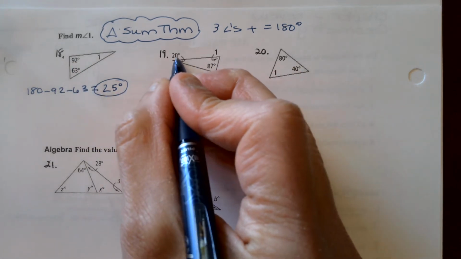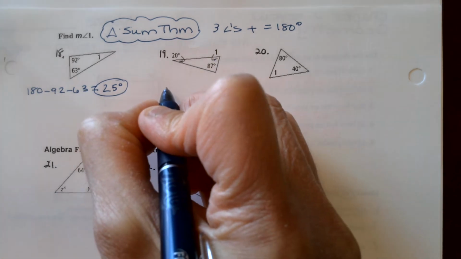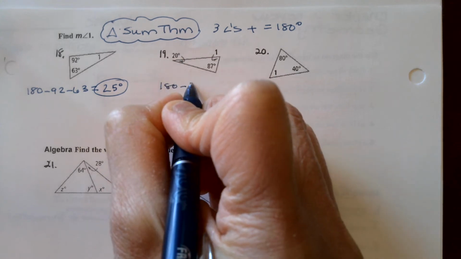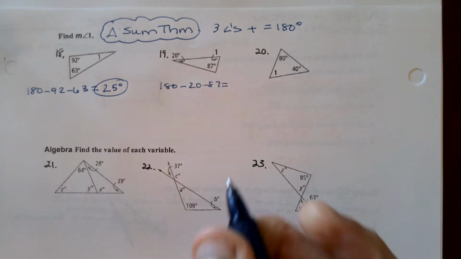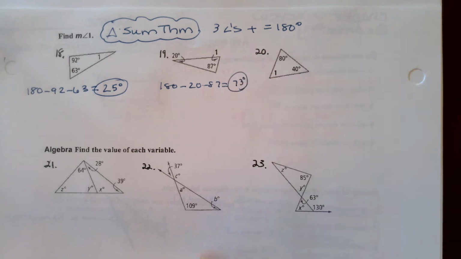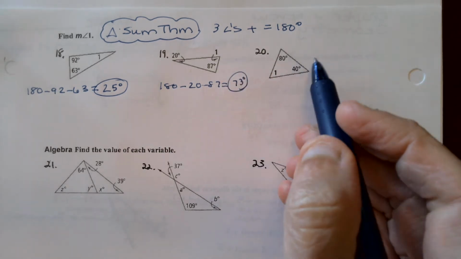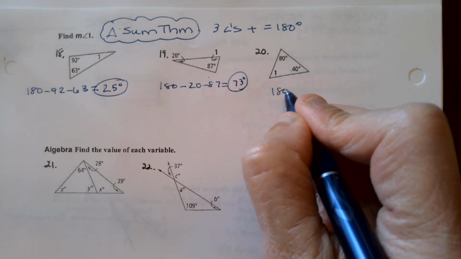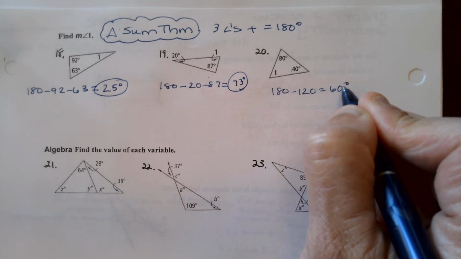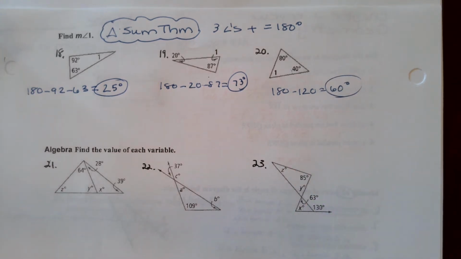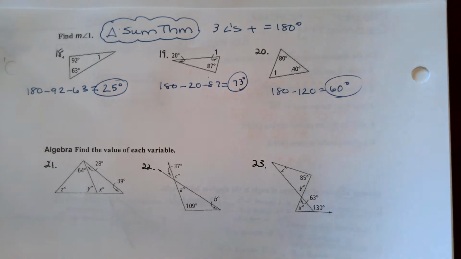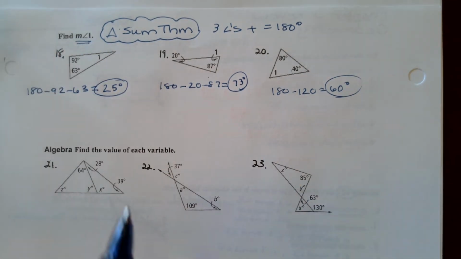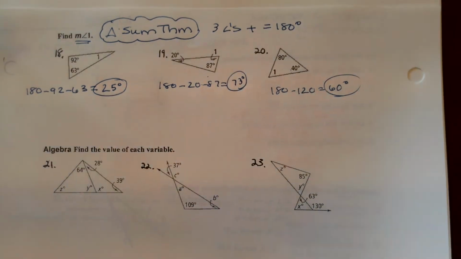Okay, same thing here. Got 20, 87, and we don't know. So I'm going to just do 180 minus the 20 minus the 87. It's 73 degrees. And add them up. Same thing here. Well, you could have added these in your head too, 120. So 180 minus the 120 leaves us with 60 degrees for angle 1. All right. So again, let's just make sure we answered the question, measure of angle 1, and we found the measure of angle 1.